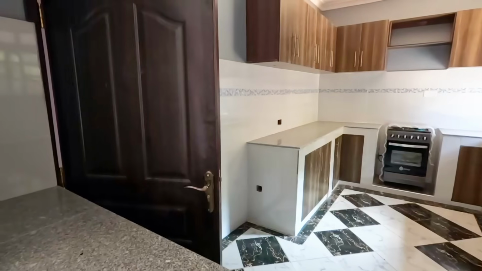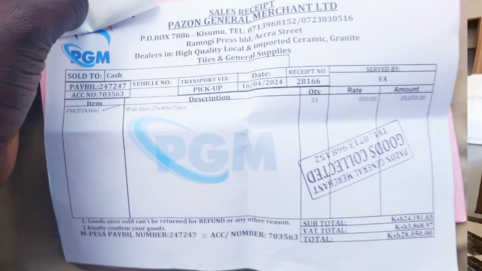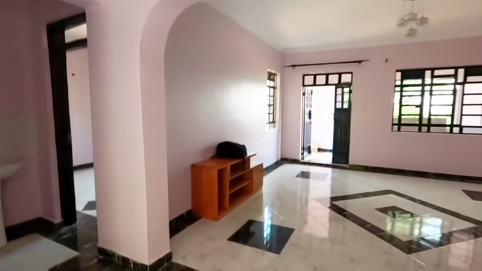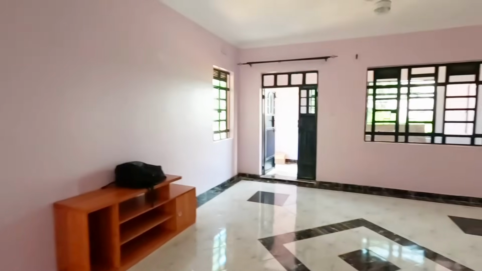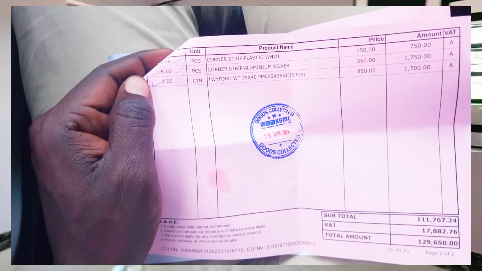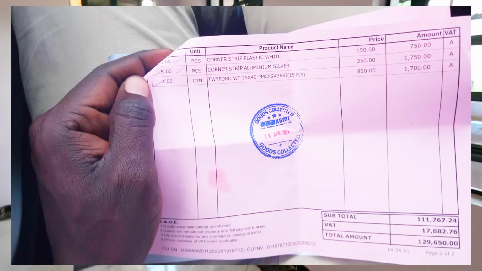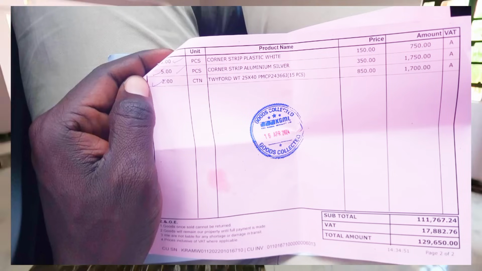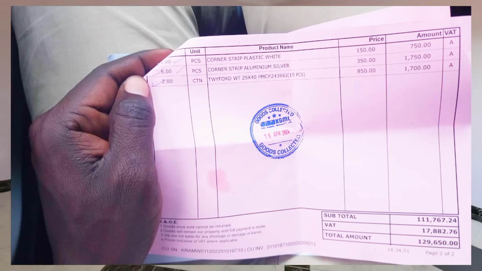The wall tiles that we bought were amounting to a total of 28,000. So the total was 28 plus 129, which was coming to 159. So the tiles that were used in this house were coming to a total of 129, though we added other things, 159 I mean.